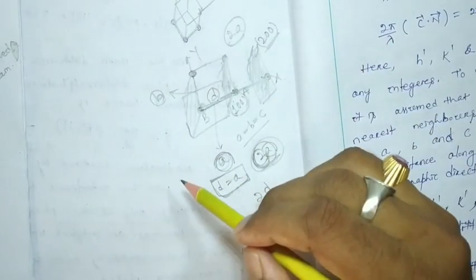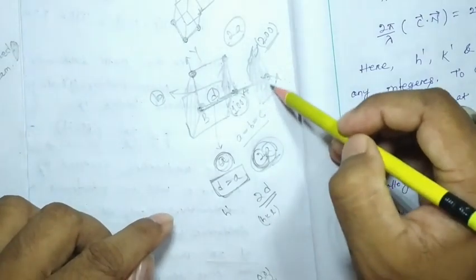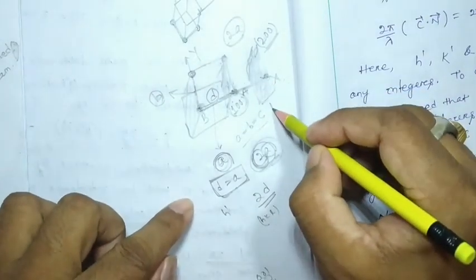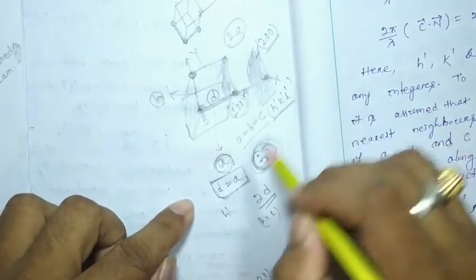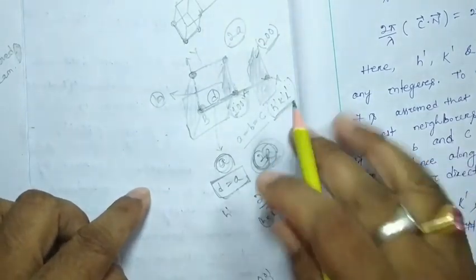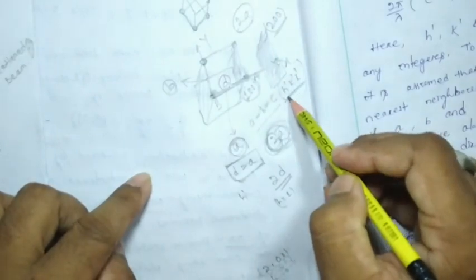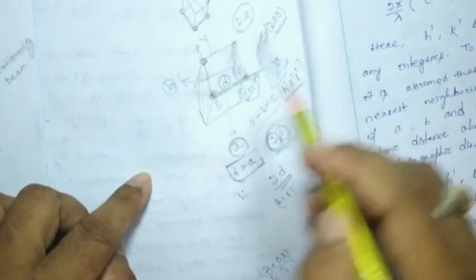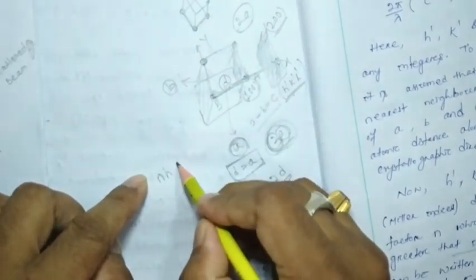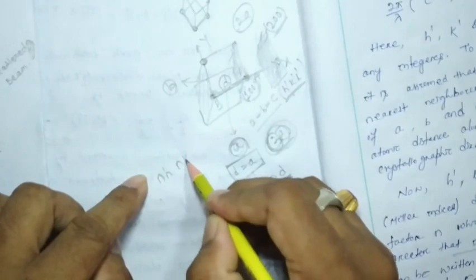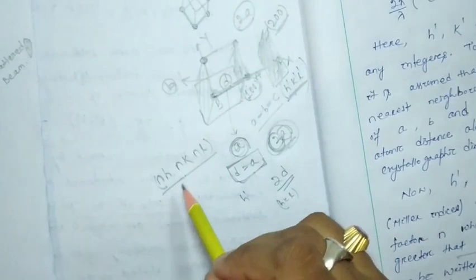So the intercept over here, if I am going to represent it as H dash, K dash, L dash, then this can also be written as some integer of H, some integer of K, some integer of L, that is HKL.